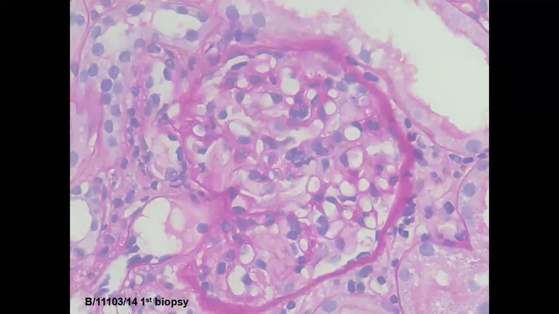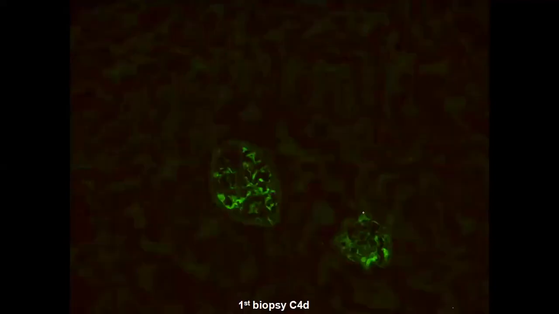The glomeruli also were not showing any glomerulitis. The glomerular capillary loops were empty. They were not showing any cells. C4d was negative. There was no staining in the peritubular capillaries. The staining was only in the mesangium.